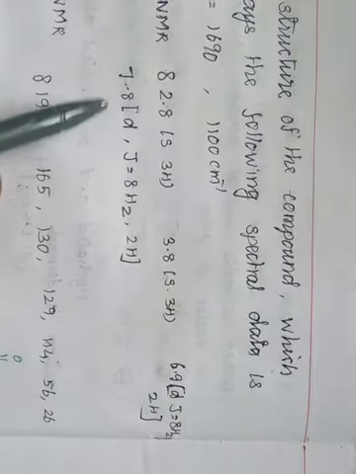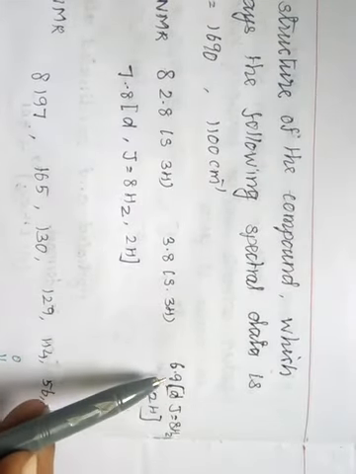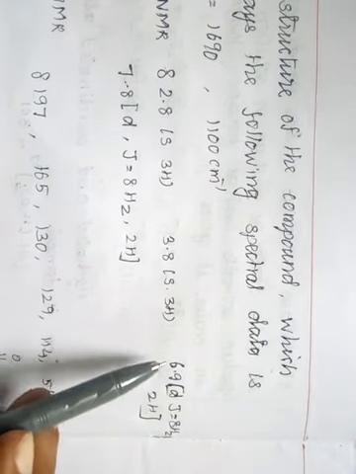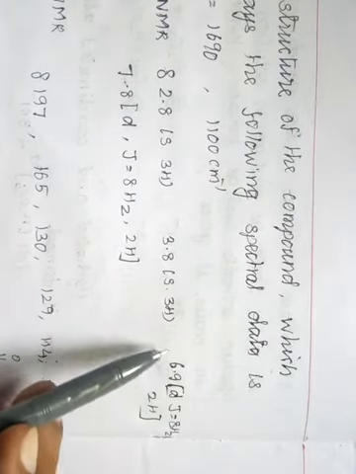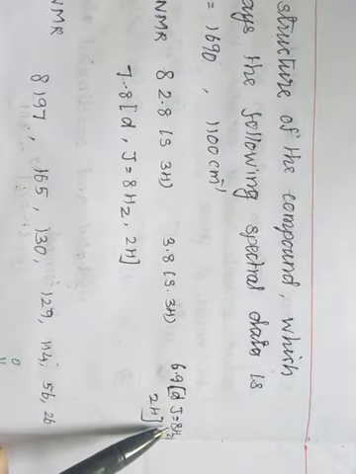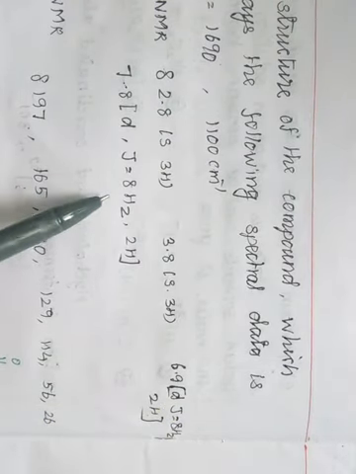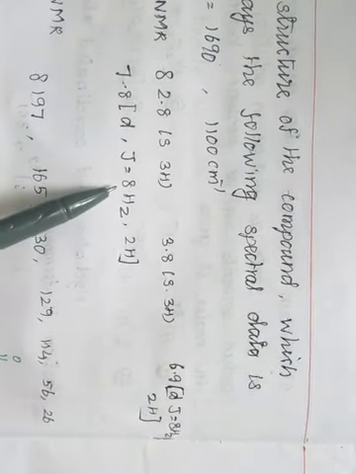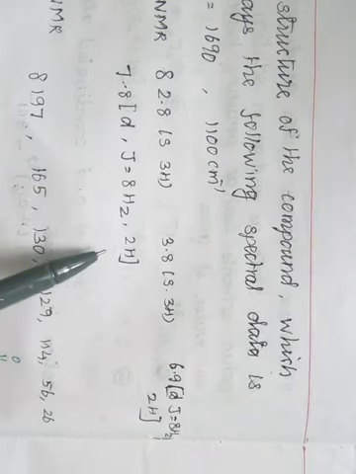This 7.8 and 6.9, we can conclude, are for aromatic hydrogens, because aromatic hydrogens will give values from 6 up to 8. At the same time, 8 Hertz means they are coupled ortho. So it clearly shows that they are aromatic hydrogens.